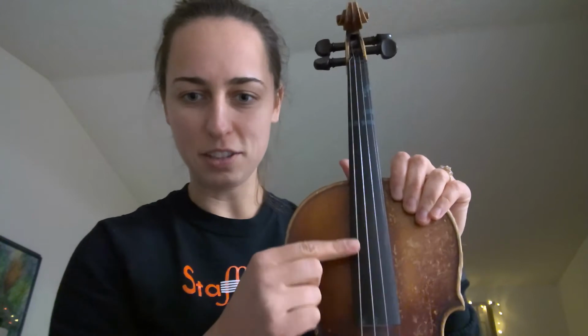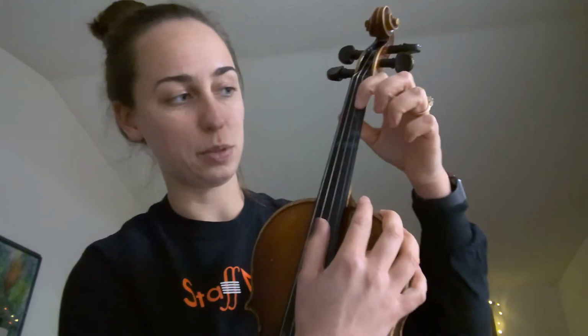Violins have 4 strings, which we'll learn later. We have the strings, and then this black part underneath the strings is called the fingerboard. Okay, a fingerboard is what we put our fingers down on to also change the pitch. Fingerboard. Behind here, under the fingerboard, we have something called the neck of the violin. That connects the scroll to the body of the violin.